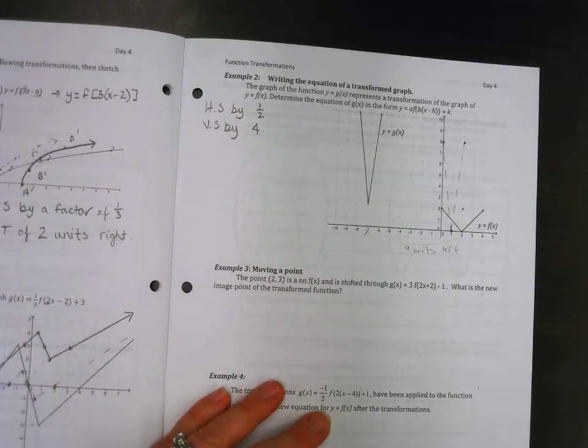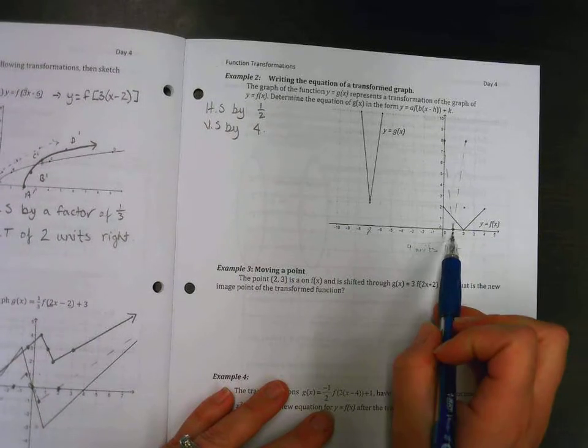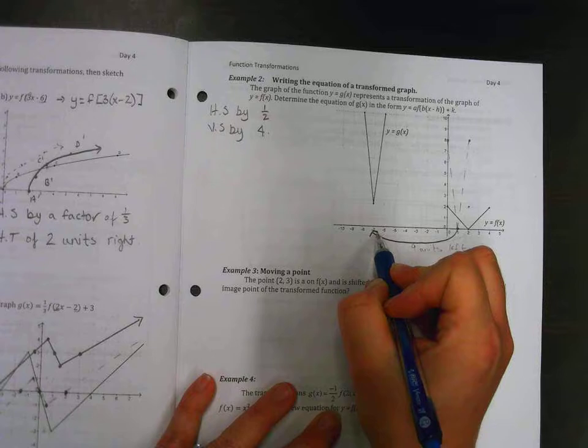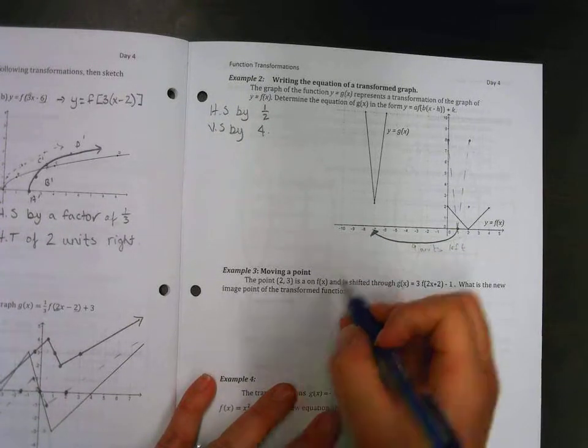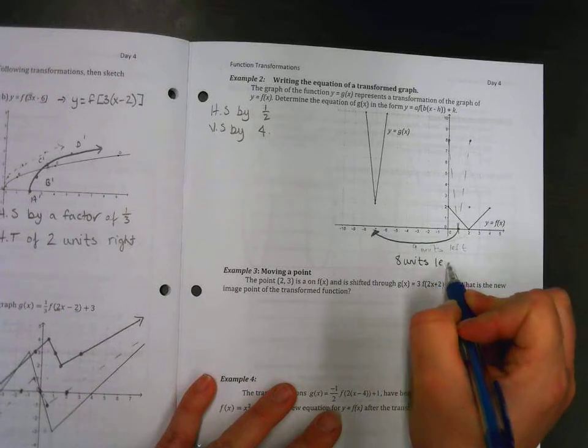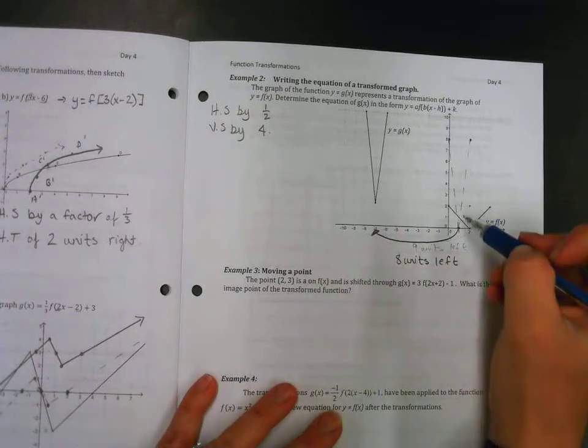And so now when I translate this to go from here, I'm actually going to translate this 8 units left and 2 units up.